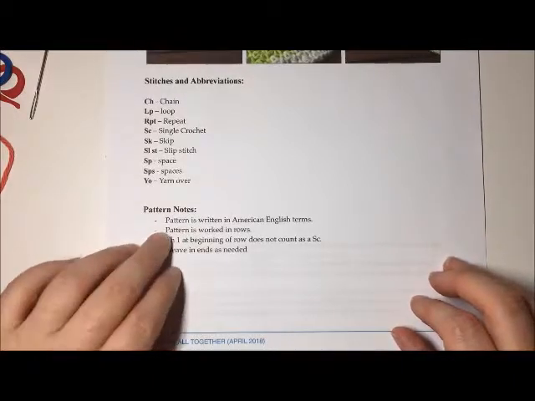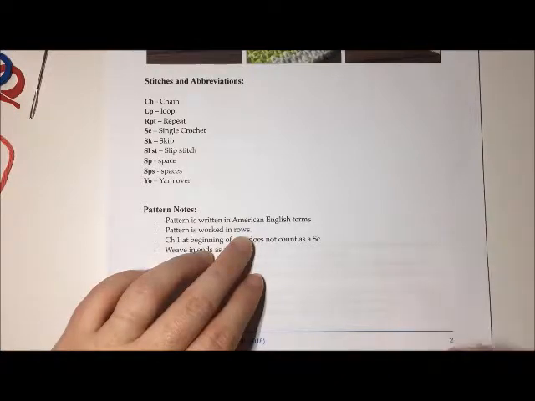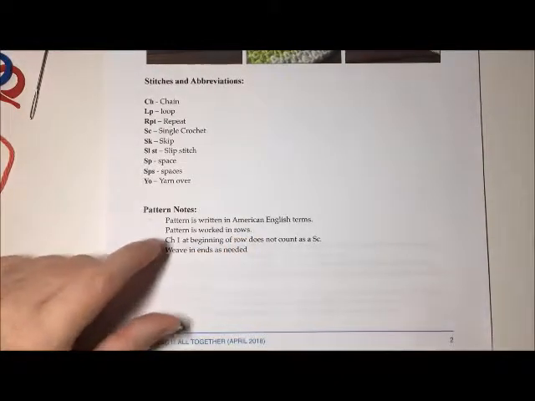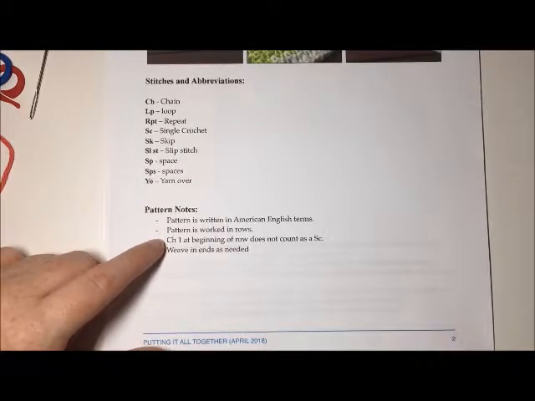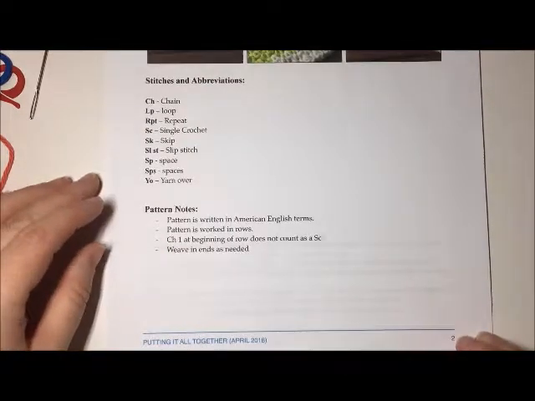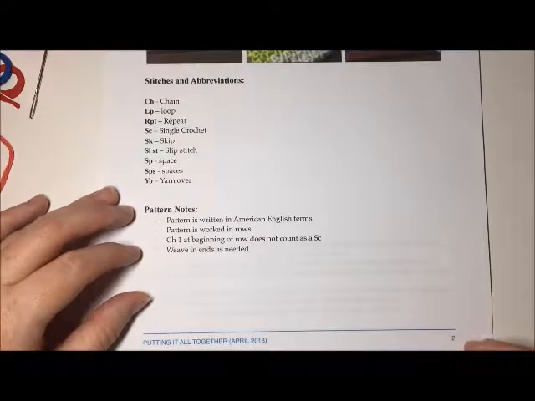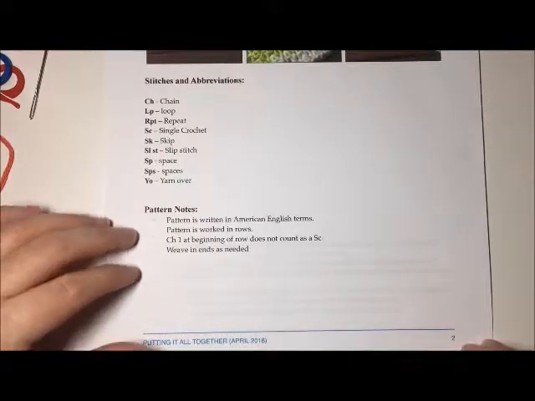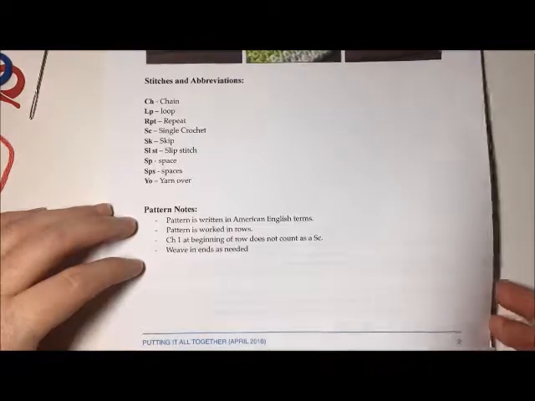It'll tell you whether the pattern is worked in rows, or if it's worked in a circular fashion or round. It will tell you if at the beginning of your row, if there's a chain stitch, if it counts as a stitch or not. And then it may tell you to weave in your ends. Any information that the designer thinks is important for you to know before you begin your pattern, it will be found written in these pattern notes. Okay.